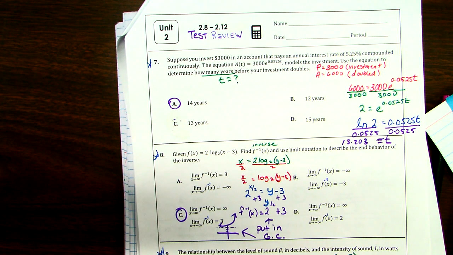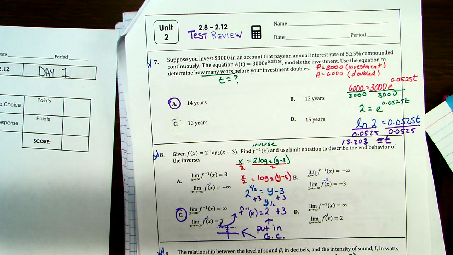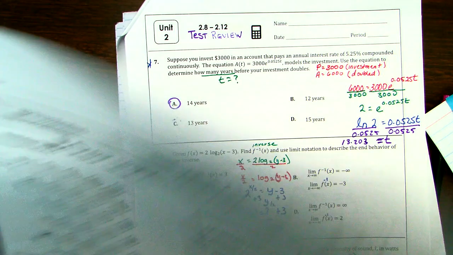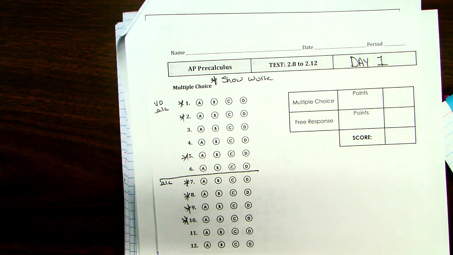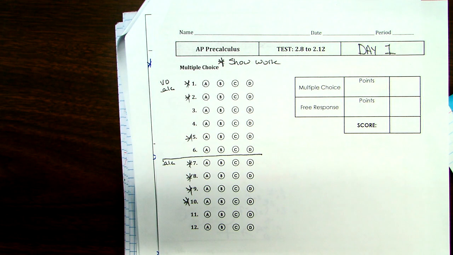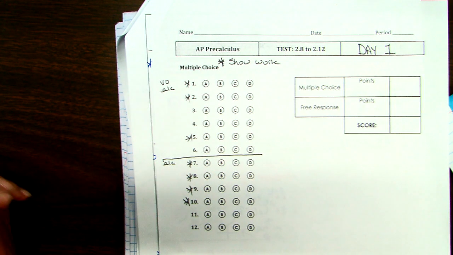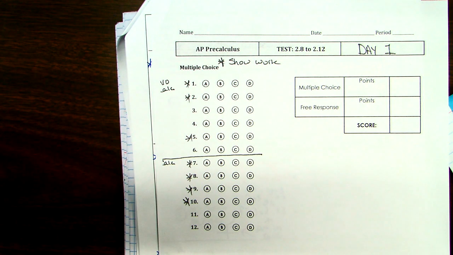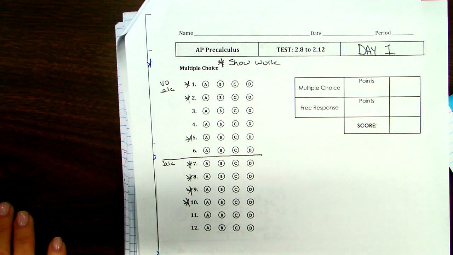Doing the test this time is different. It's not a calculator and a non-calculator day, as I've been telling you. You'll have one answer sheet tomorrow, and you will put all of your answers on there. And there's the calculator portion, which is where we're starting today, starts at number 7. That's also where we're starting on the test day.